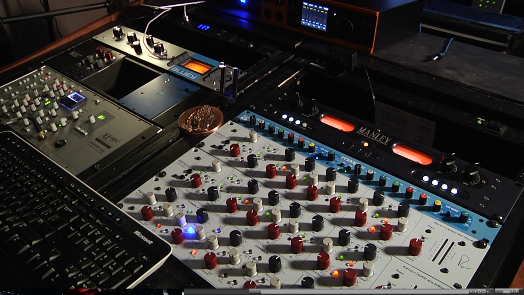I do a lot of this kind of work where we're processing stems, bringing them back into the session, and then the sky's the limit. How much do you want to do?